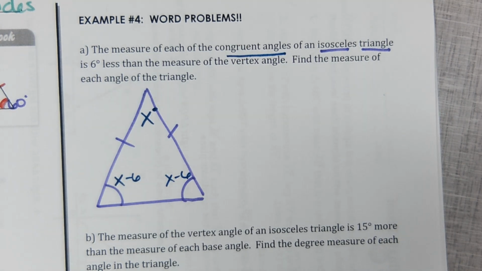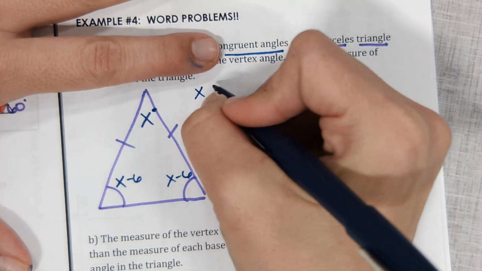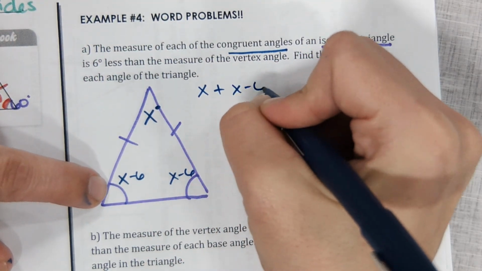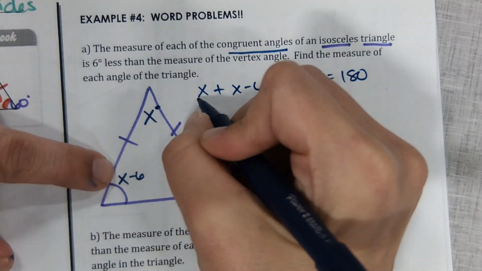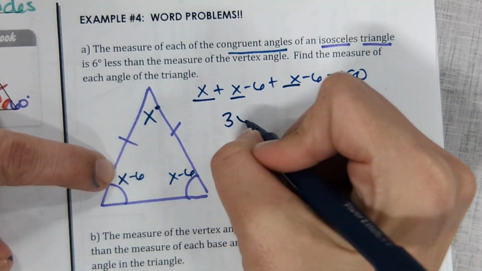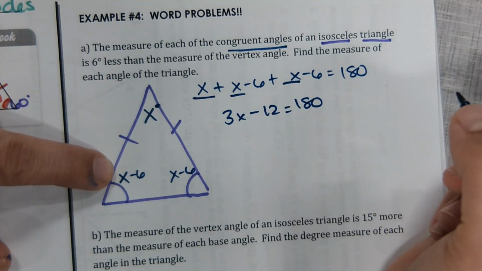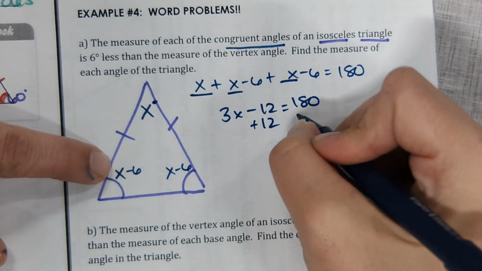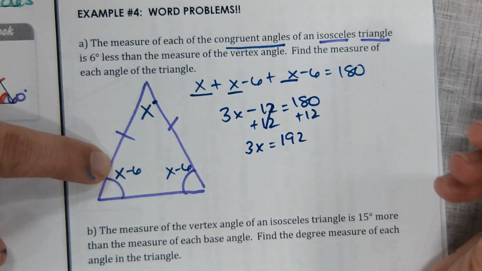And then to solve for x, these three angles add up to 180. So we can do x plus x minus 6 plus x minus 6 equals 180. 3x minus 12 equals 180. Plus 12, plus 12. 3x equals 192.